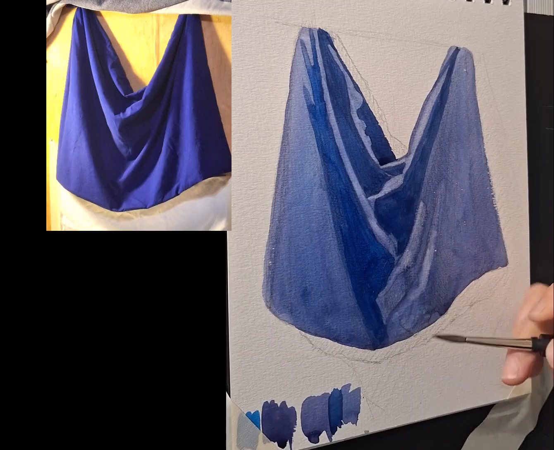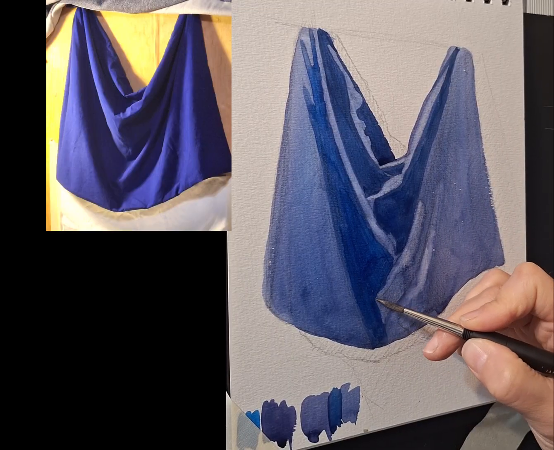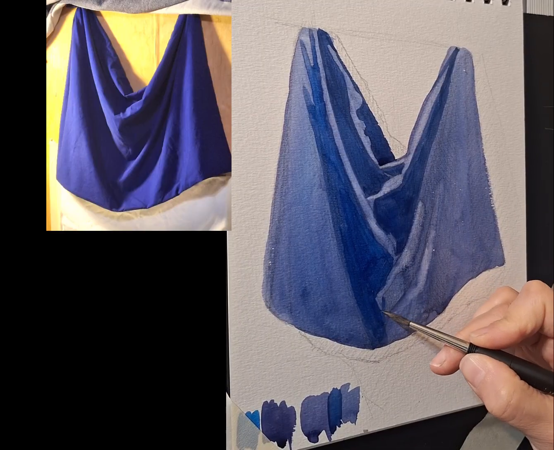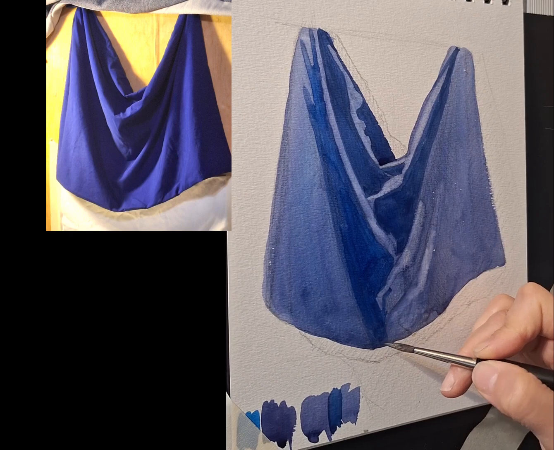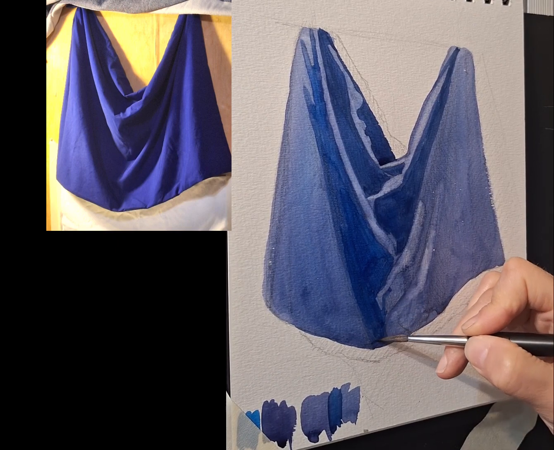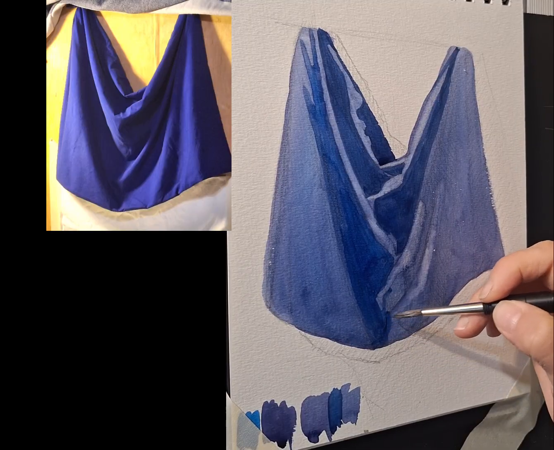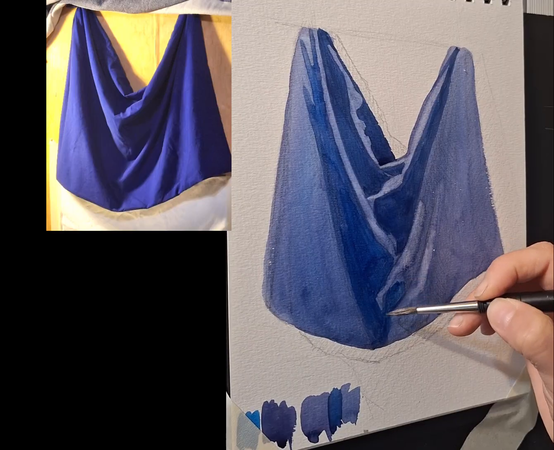Bring it down, and right where it makes that interesting shape, it combines and leaves like this little triangle here of different value, but it combines right here via this interesting shape with this shadow.